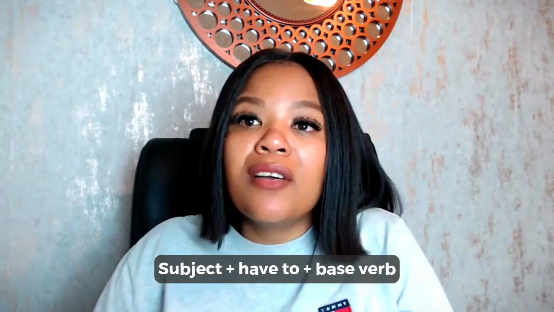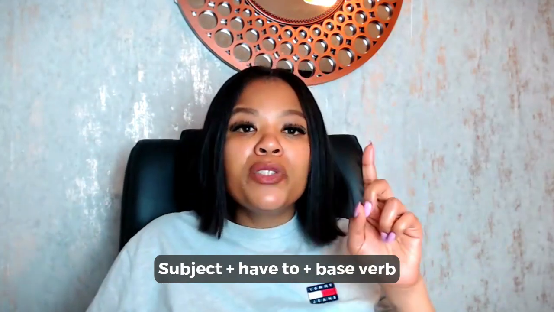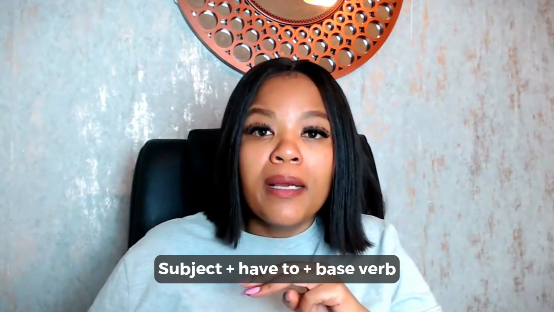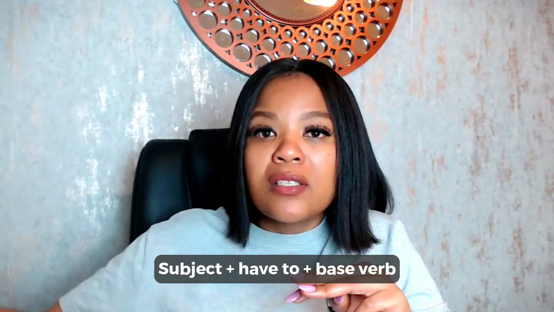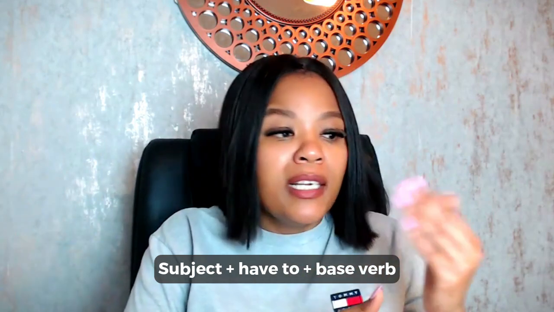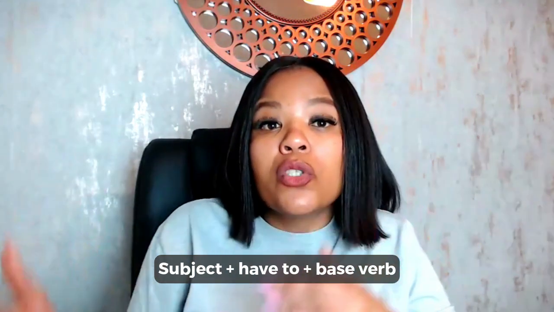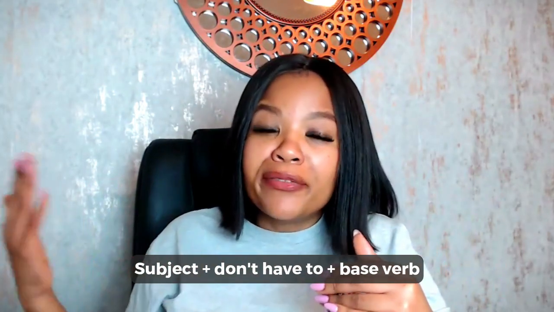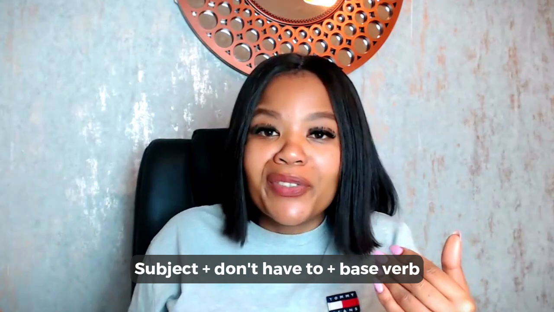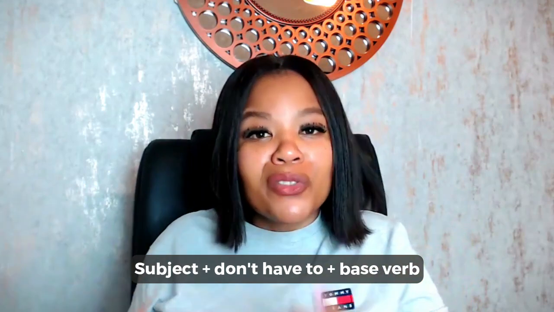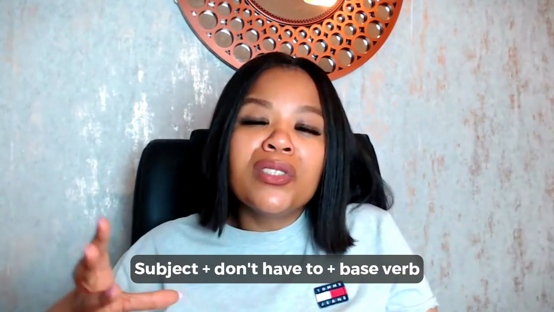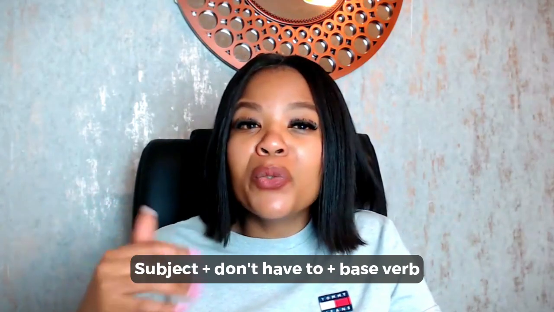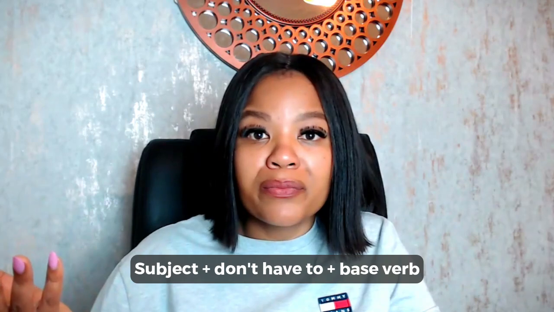And here is the structure for have to. So for have to, we use subject, have to, base verb, and then the rest of your sentence. An illustration would be she has to go to the doctor. For the negative, we say do not have to or don't have to, which is the contracted form. So we use this when something is not necessary. You don't have to wear a tie, for example.